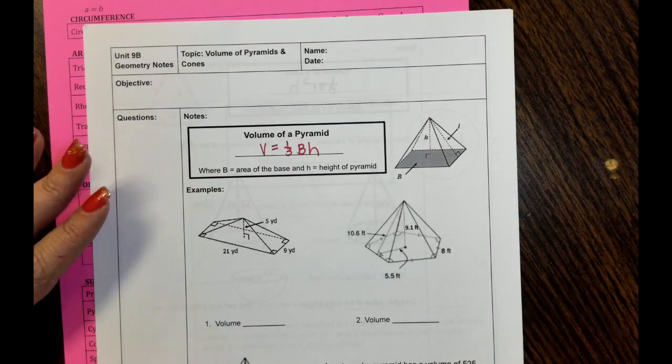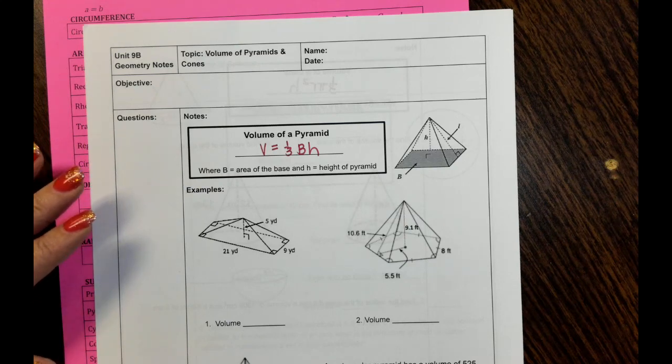Yesterday we talked about the surface area and lateral area of pyramids and cones. Today we're going to talk about volume. Yesterday we talked about wrapping them up. Today we're going to talk about filling them up and what it takes.